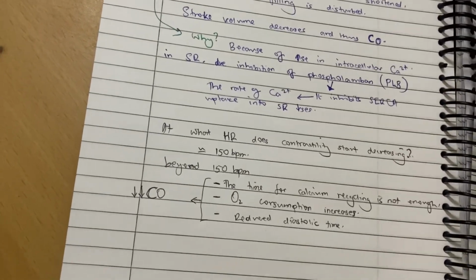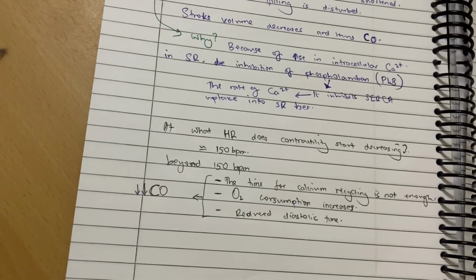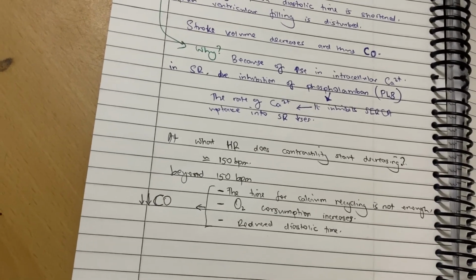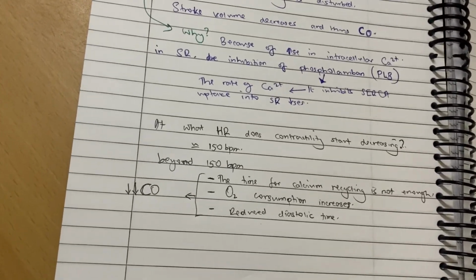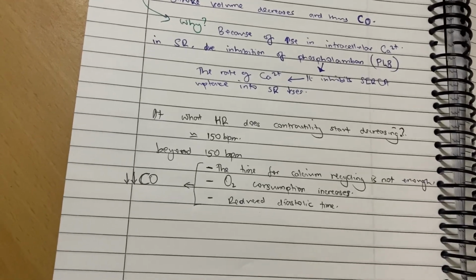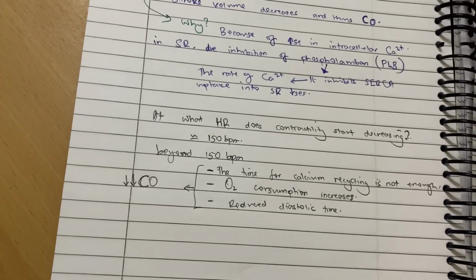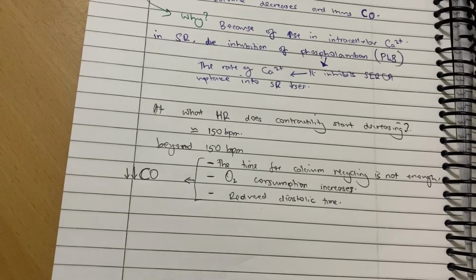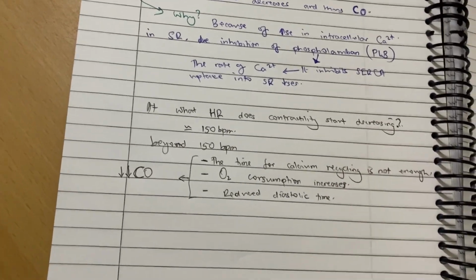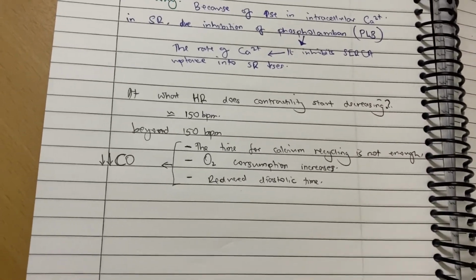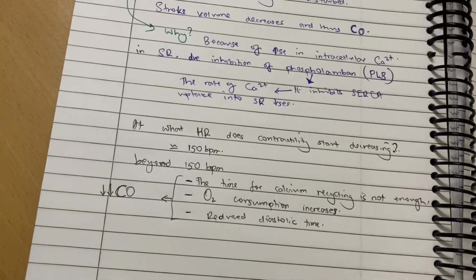Increase in heart rate is so important, but up to a certain limit, beyond which detrimental effects start coming in, and these are the detrimental effects. So in clinical practice, you have to know all these ones.